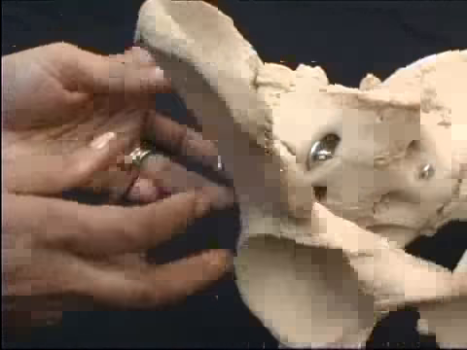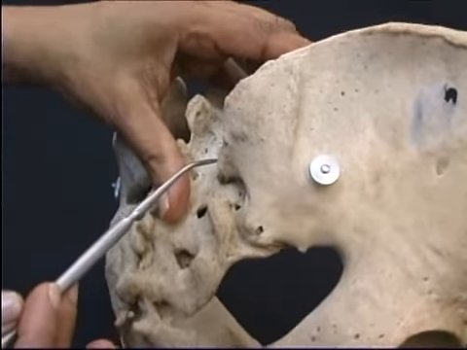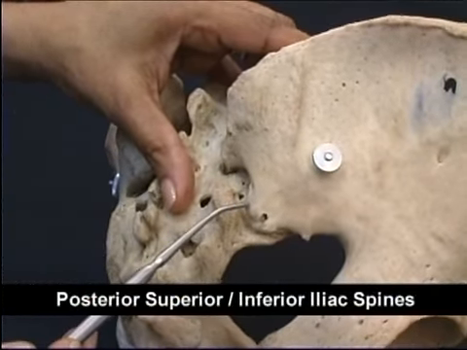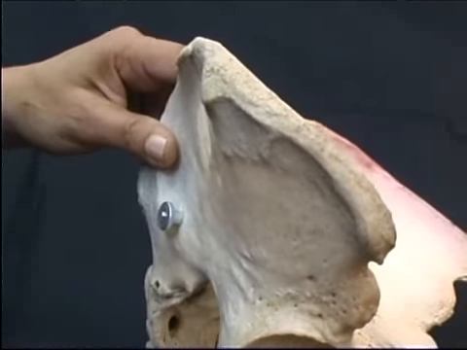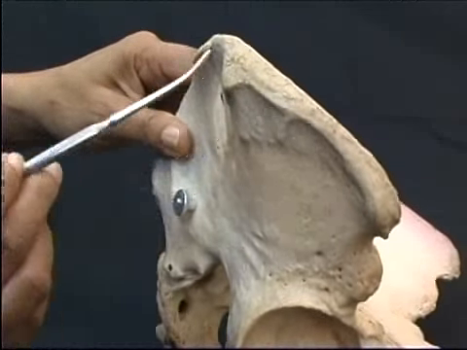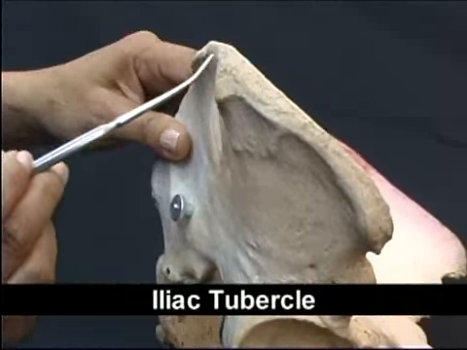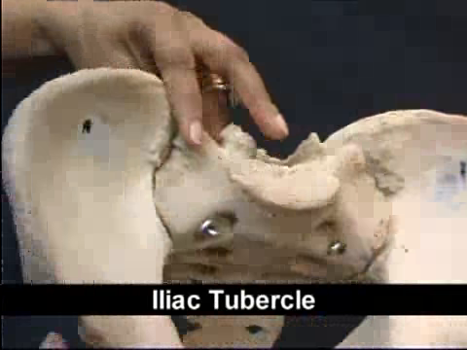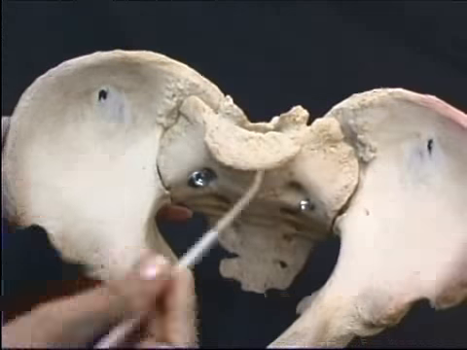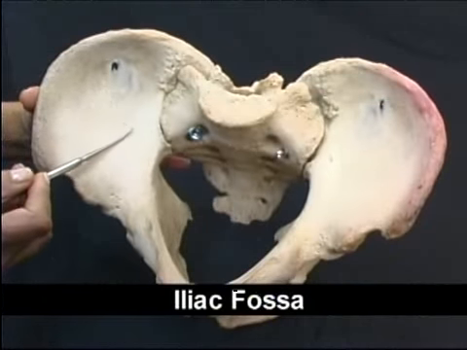On the posterior aspect of the ilium, we see there is the posterior superior iliac spine and posterior inferior iliac spine. On the outer lip of the iliac crest, on the anterior aspect, we see a projection here. This is known as iliac tubercle. This fossa, which we see on each side, is known as iliac fossa.